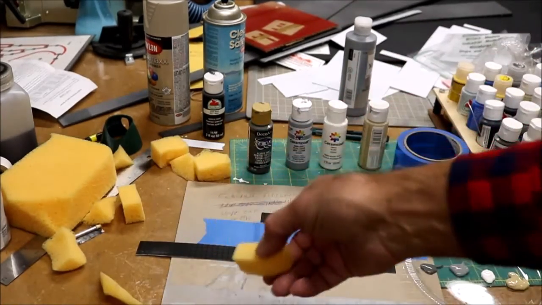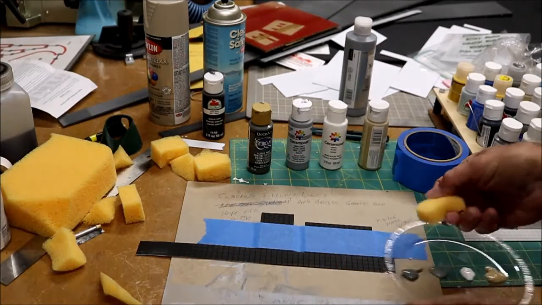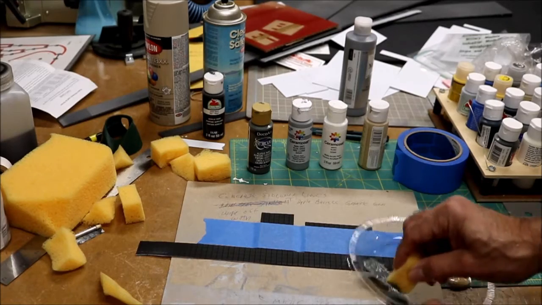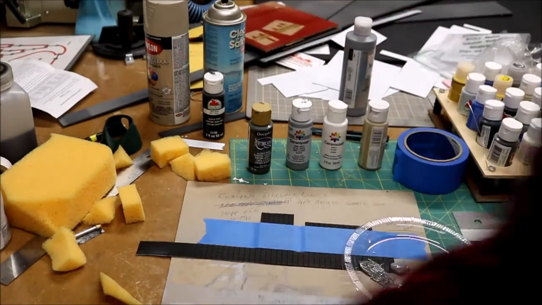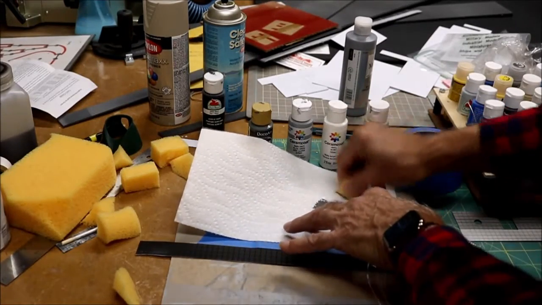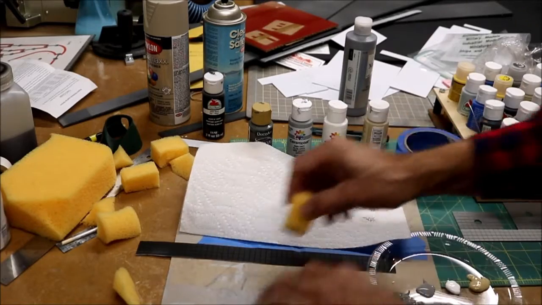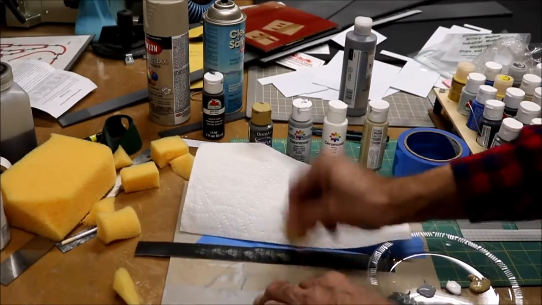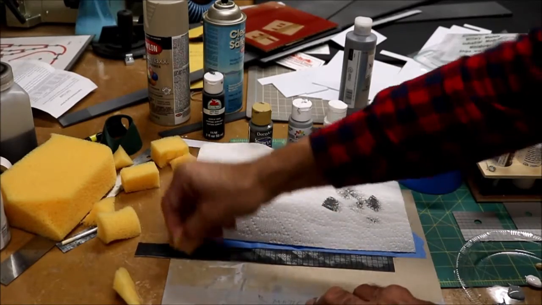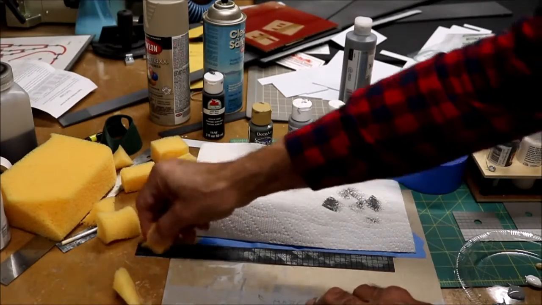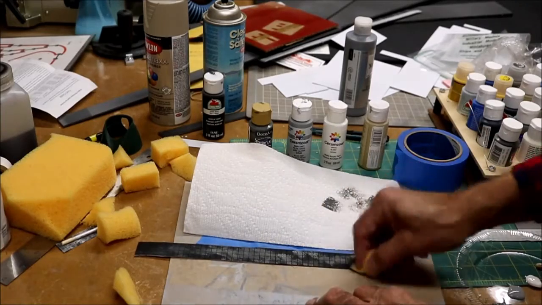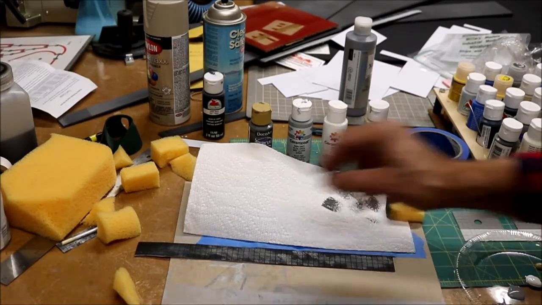I take a chunk of sponge, and I don't care about getting my fingers dirty here because this is acrylic. And I just do a dry sponge. So I try to get this dry. This is the dark gray, something like that. This end piece here is going to get cut off because there's going to be a gas station there I happen to know about.